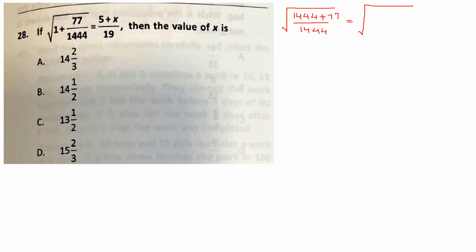And if I add it, it will give me 1521 by 1444, and square root of 1521 is 39 and square root of 1444 is 38. So from here I can write now 39 by 38 is equal to 5 plus x by 19. What I did, I have substituted this value here.